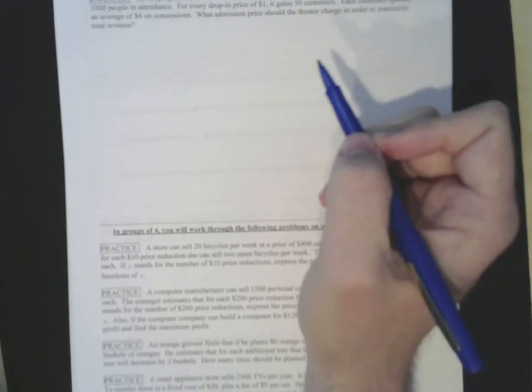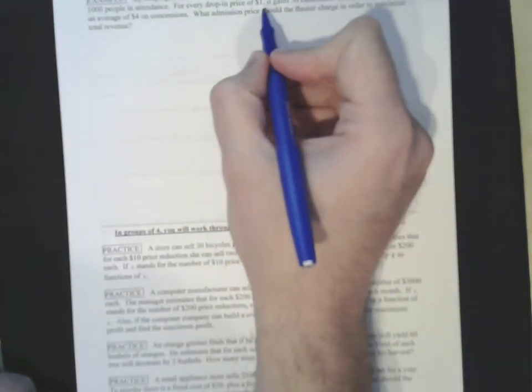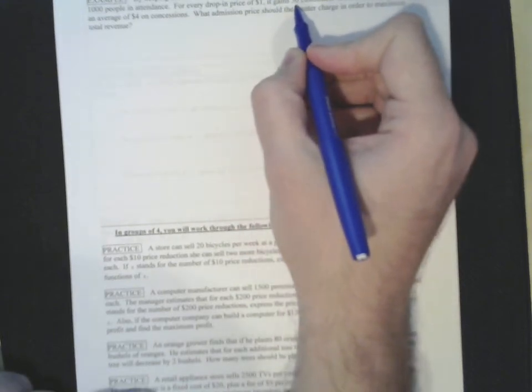So this takes a couple things into account. Number one, we want to know the admission price going in. Right now, the average is 1,000 people. They want to maximize their revenue. For every drop in price of $1, it gains 50 customers.